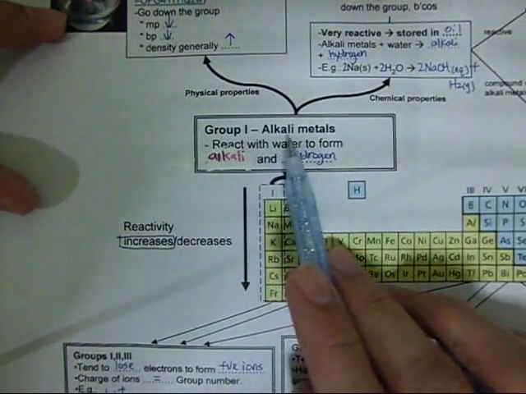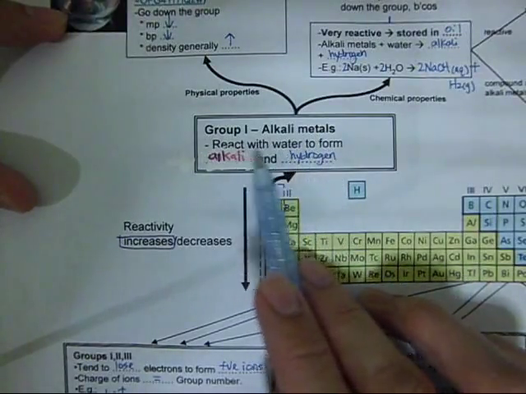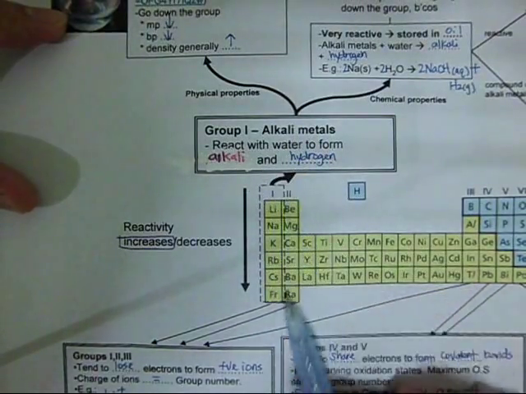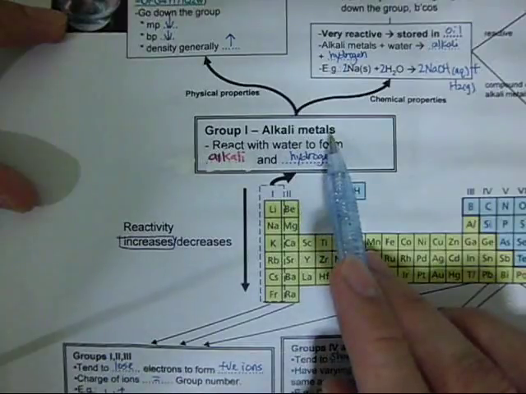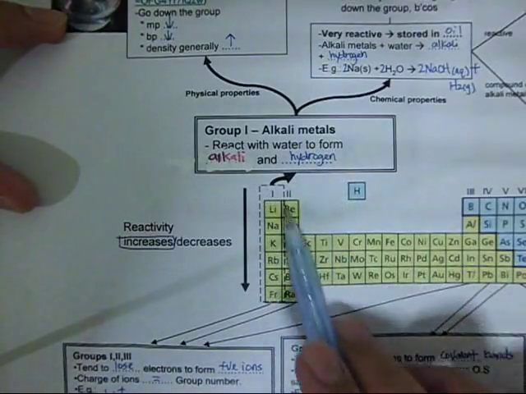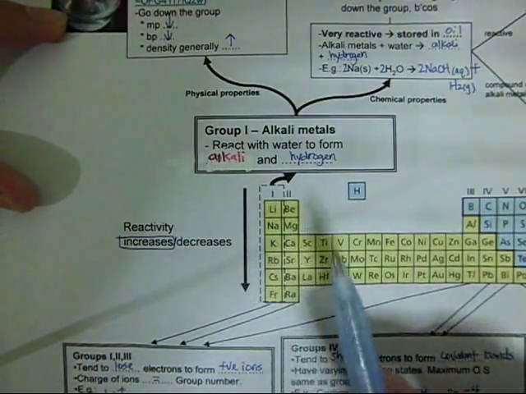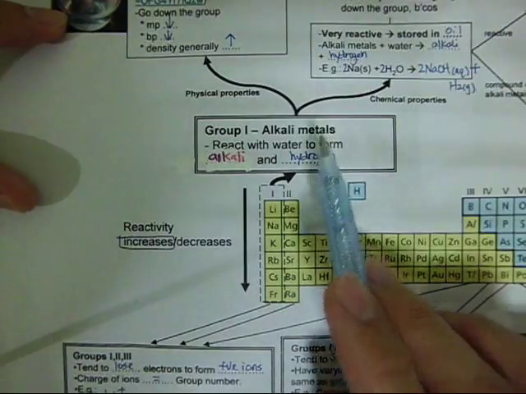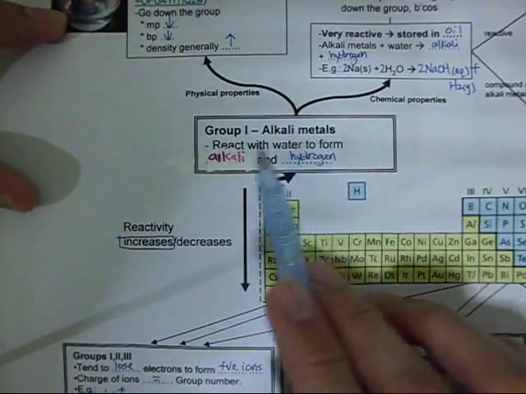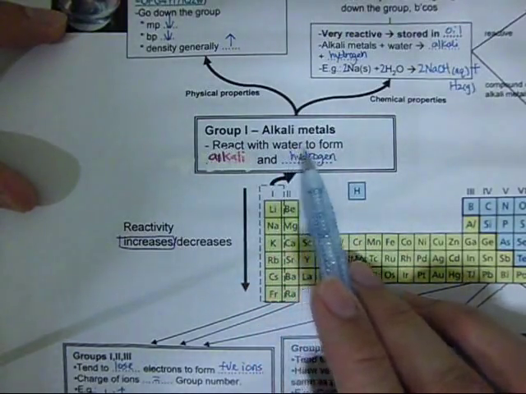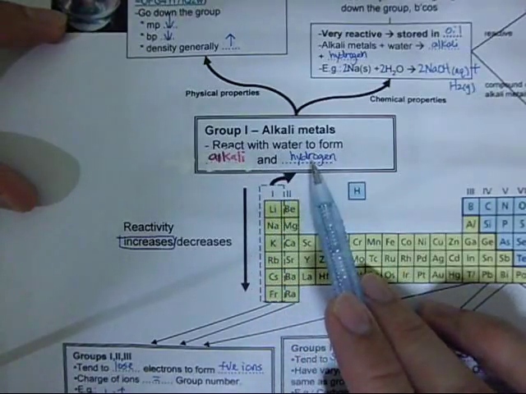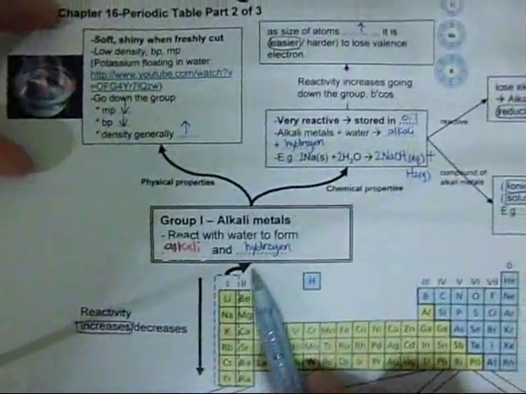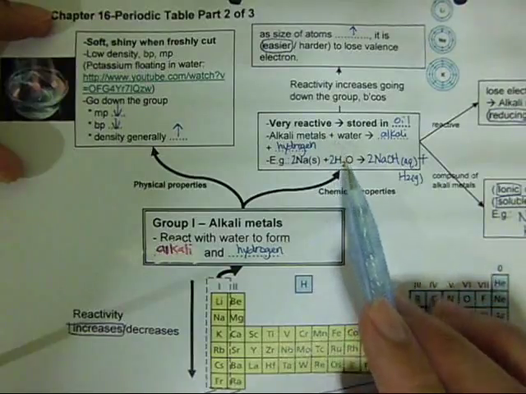Now, group 1, alkali metals. Another name for group 1 elements is alkali metals. So all the group 1 elements are also known as alkali metals. Why are they known as alkali metals? Because they react with water to form alkali and hydrogen. An example is here.